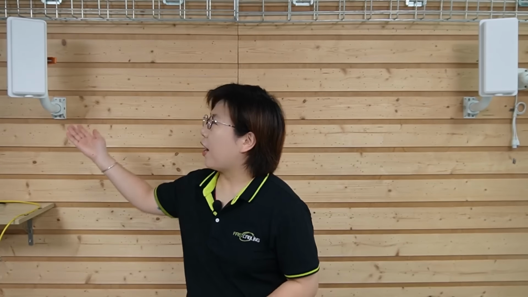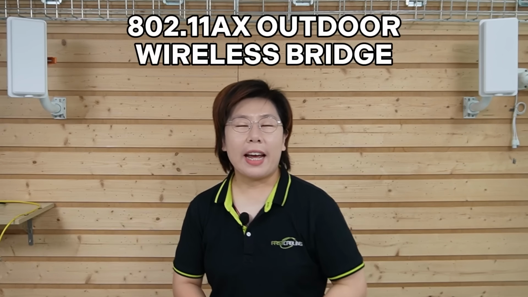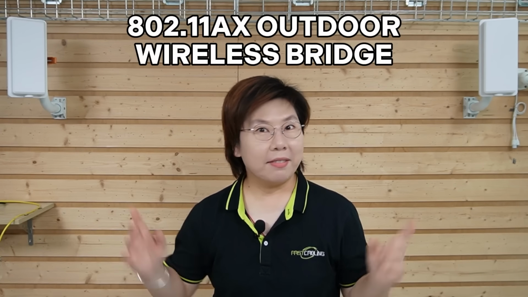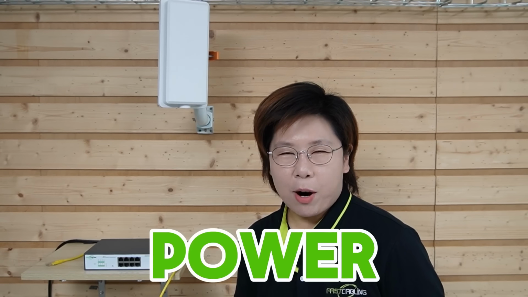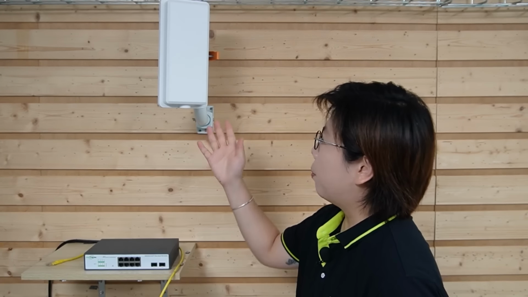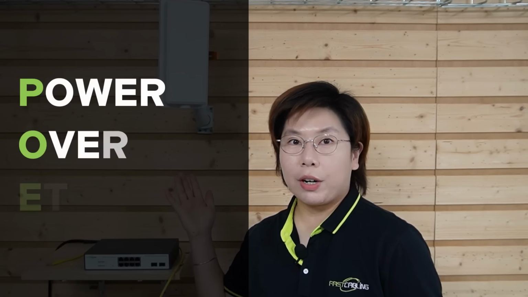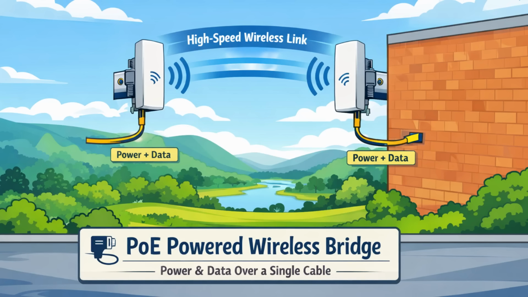So let's look at the hero of our story. These are our 802.11ax outdoor wireless bridges. Don't let the size fool you. With the high gain antenna, it's designed to punch a signal through clear air for up to 15 kilometers and apparently windy mountaintops. Now usually power is the easy part, but this bridge only supports PoE, that's power over Ethernet. That means power travels through the same cable as data.